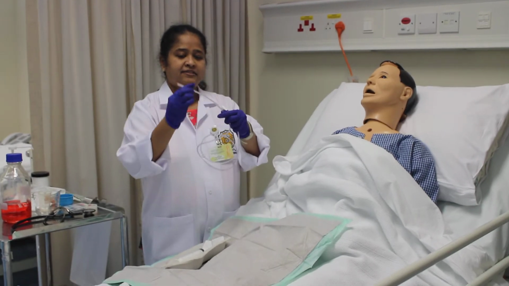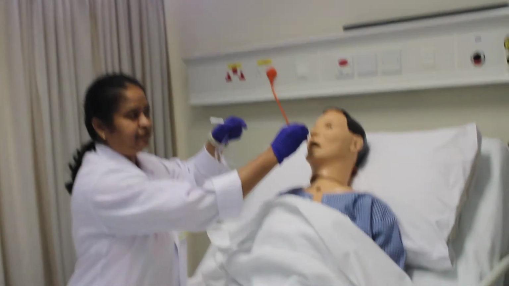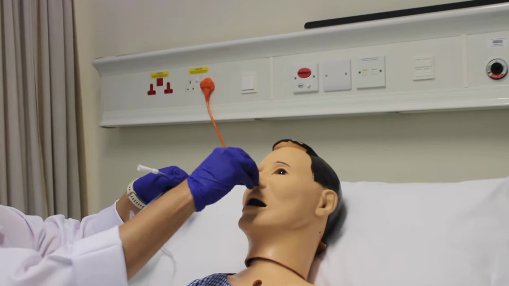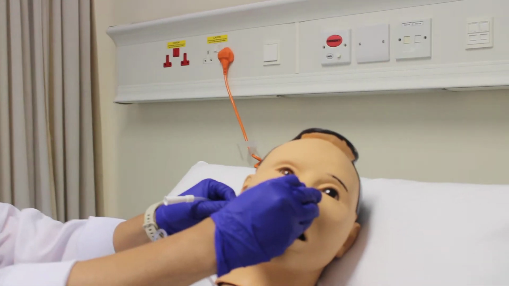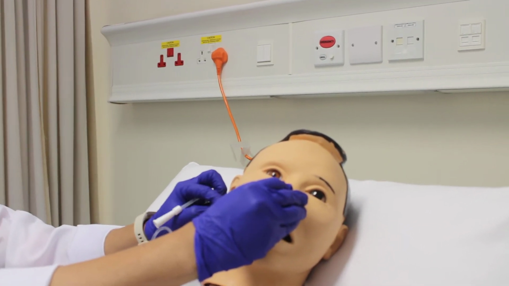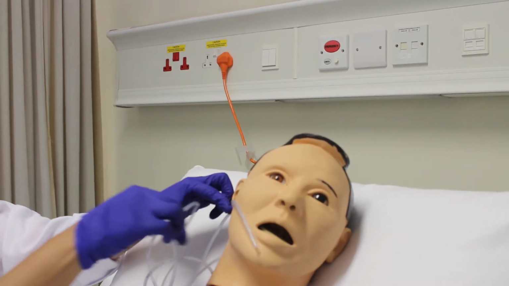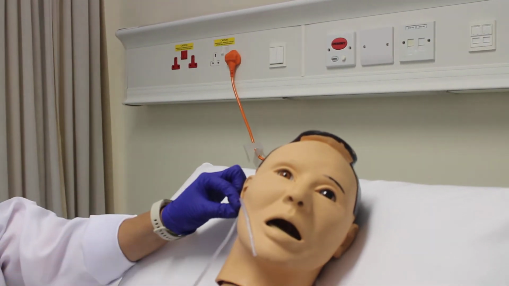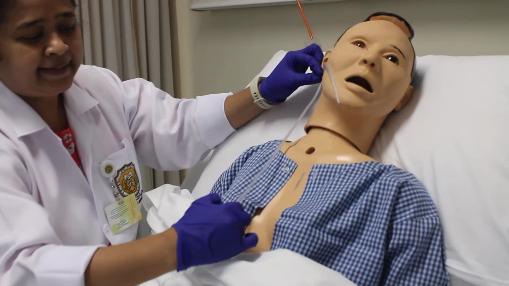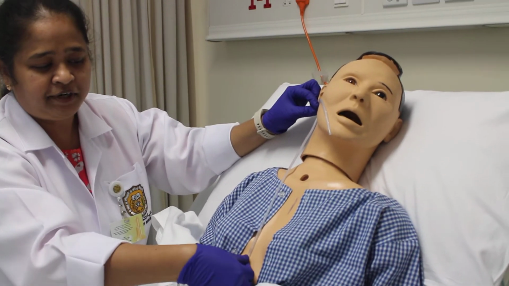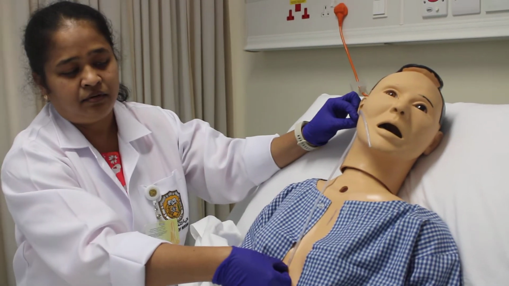Okay. This is the tip of the tube. The tip of the tube should be at the tip of the nose. Then you go up to the earlobe, the tip of the earlobe. Then with the same tube you come down to the xiphoid sternum. This is how we measure it.